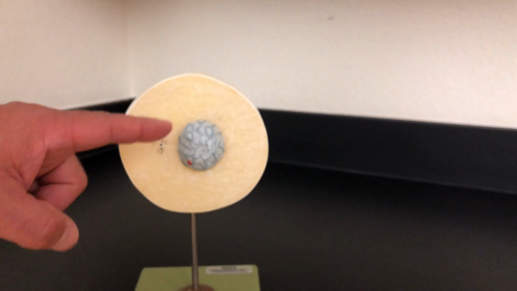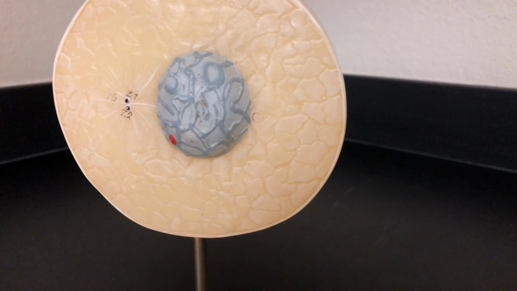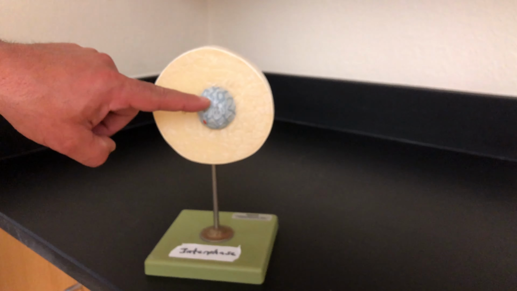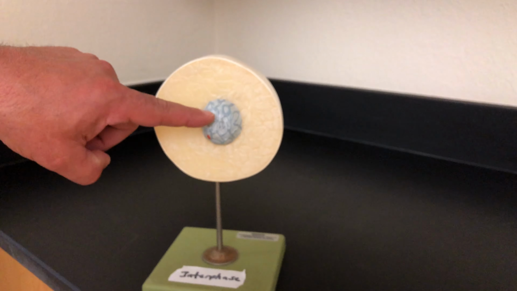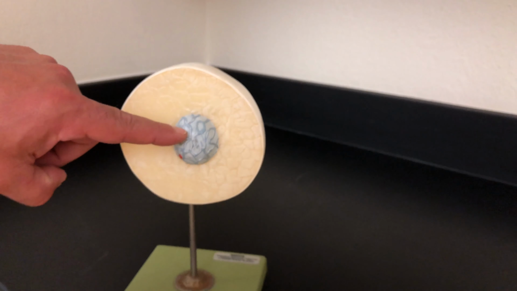The one thing you can still see right here is the well-defined nucleus. I will admit though, the only thing that we don't like about this is it looks like the chromosomes are appearing here, but the chromosomes actually are not appearing during interphase.